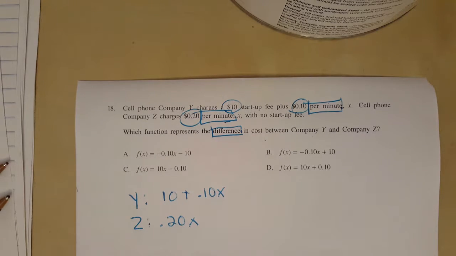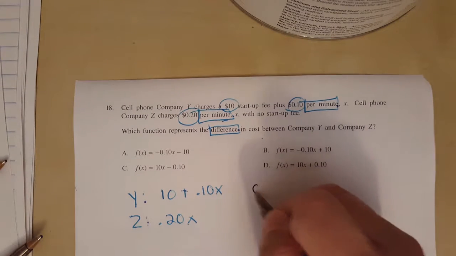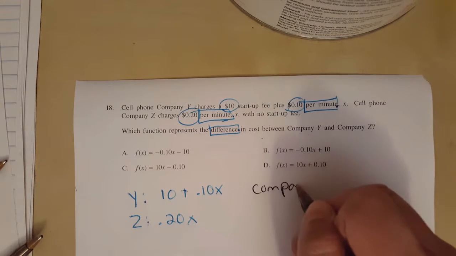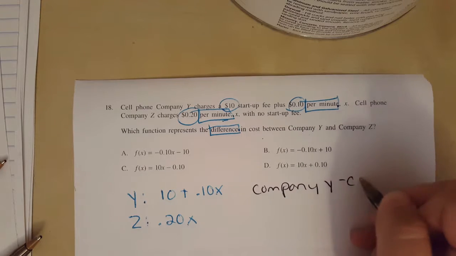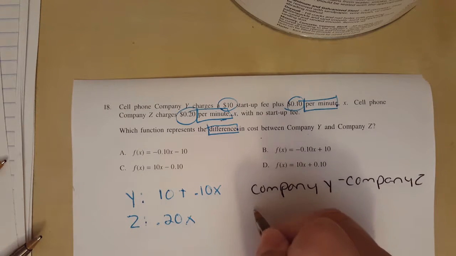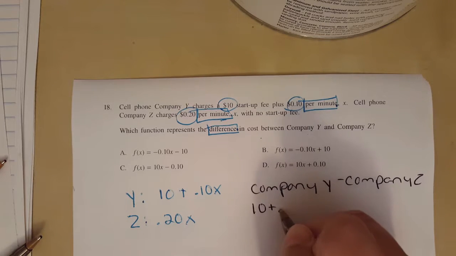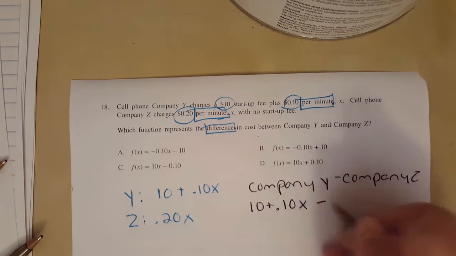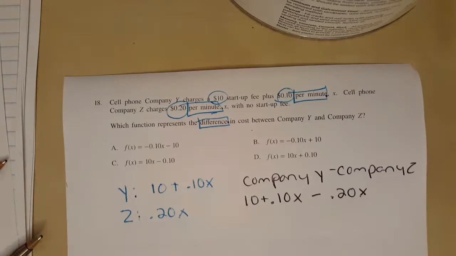And it wants us to show the difference between these. So it wants us to subtract. So it wants to do company Y minus company Z. So company Y is 10 plus 0.10x minus company Z, which is 20 cents times the number of minutes.